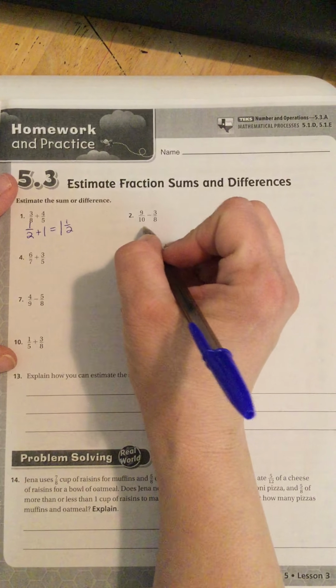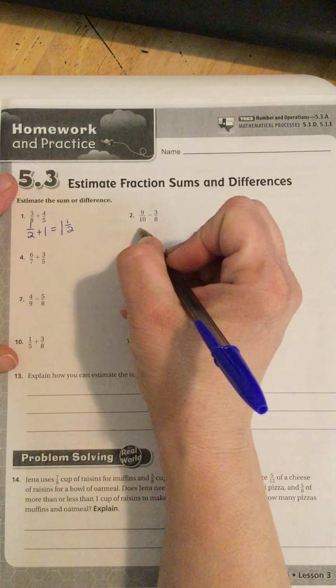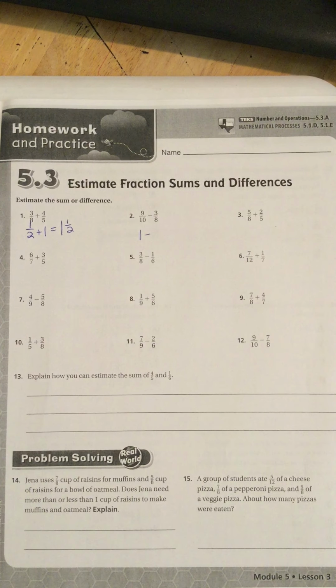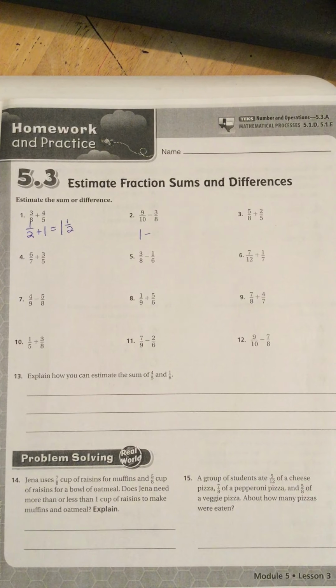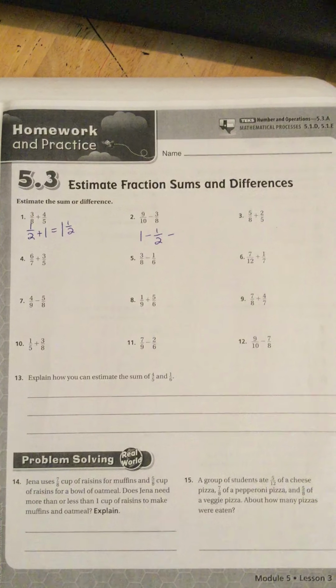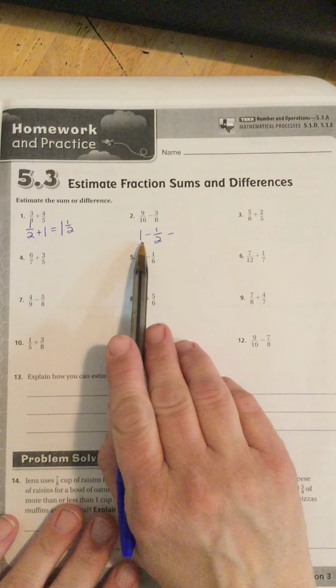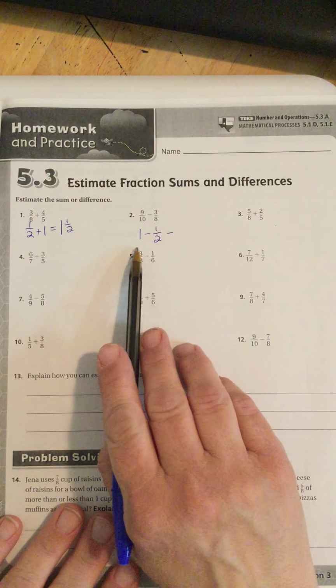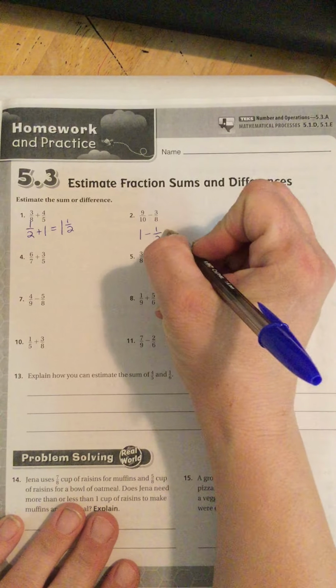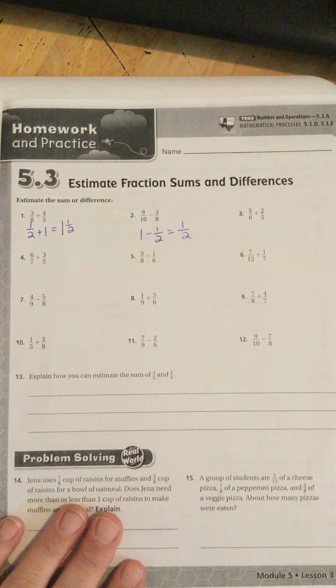Okay, 9 over 10. 9 is close to 10, so I would assume that would be 1. 3 over 8. Well, half of 8 is 4, so that means 3 is closest to 4, so it would equal 1/2. So here you're subtracting a whole number and a half. So if you have a whole candy bar and you take half of it away, you only have 1/2 left.